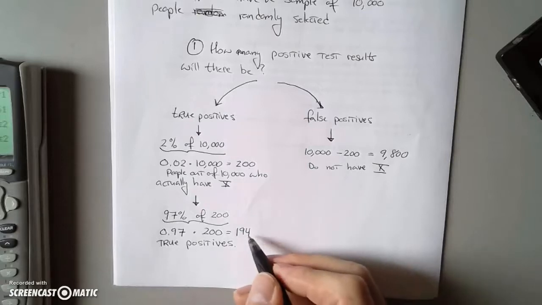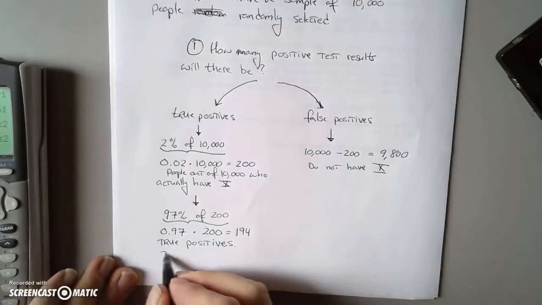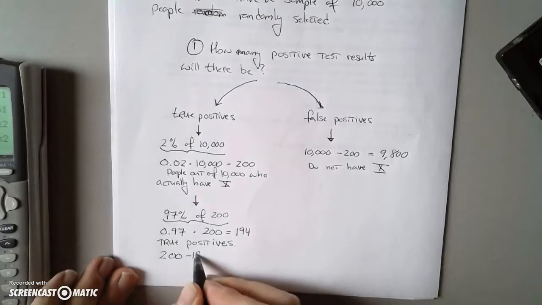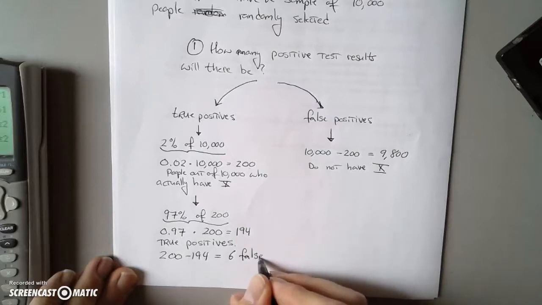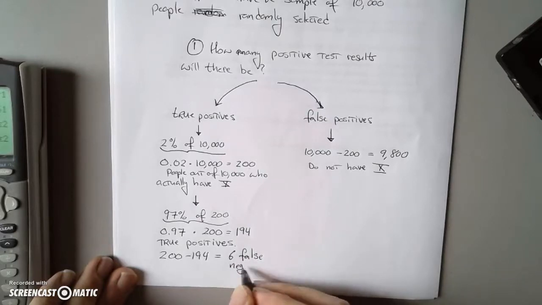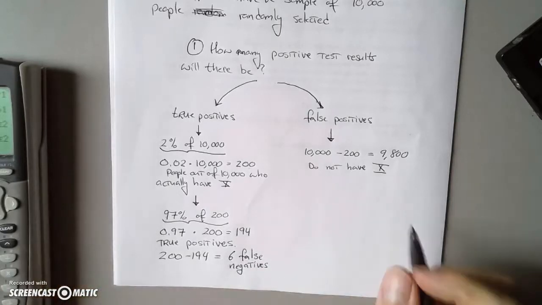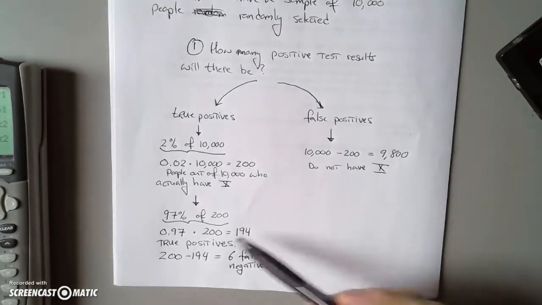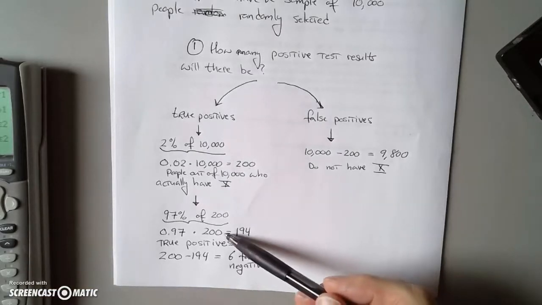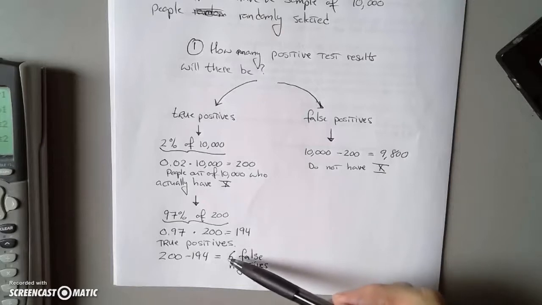So that means that there are 200 minus 194, so 6 false negatives. And this does take a little bit of thinking with these words. So a false negative means they do have the condition, but the test didn't catch it.